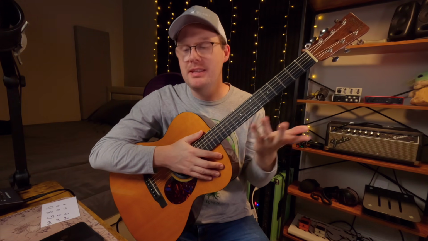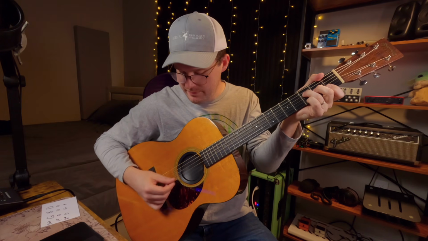So for instance, if it is an F over A or a first inversion F chord, don't just skip over. Don't just play root position F major. Find where the note A is. So for instance, the open A string, and then build an F major chord below it. So you have F, A, C, and then another F on the first fret of the high E string. And then you just hit that open A string. And there you have your first inversion F major chord.